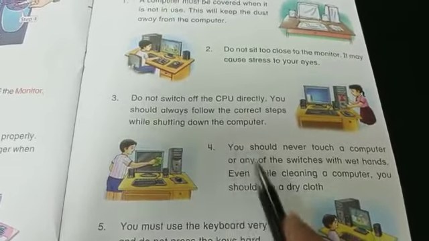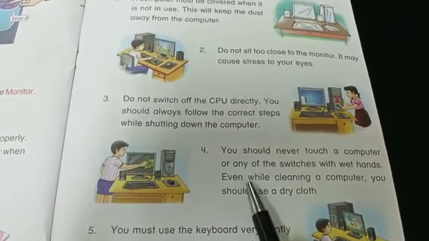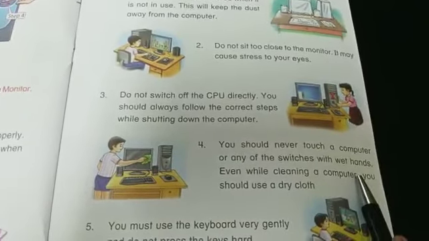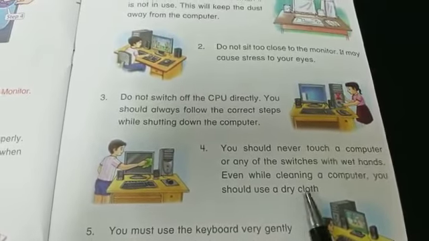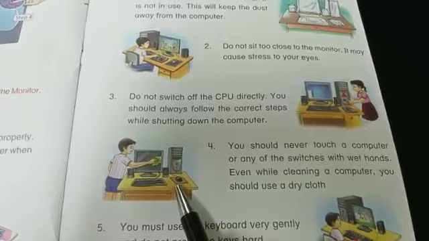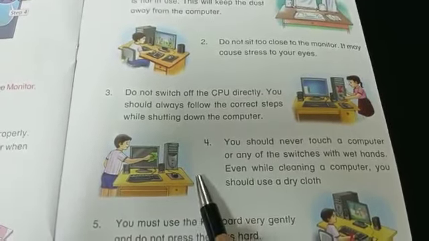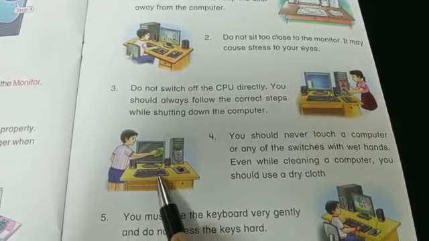Then number 4, you should never touch a computer or any of the switches with wet hands. Even while cleaning a computer, you should use a dry cloth. So always we should use a dry cloth for cleaning the computer. We should not touch the computer or any parts of the computer with wet hands.